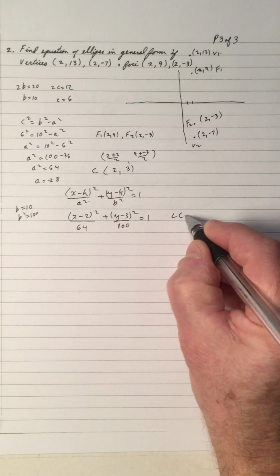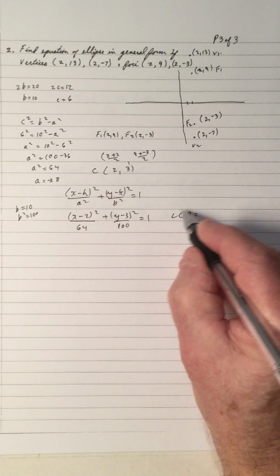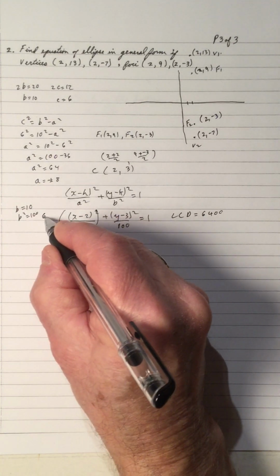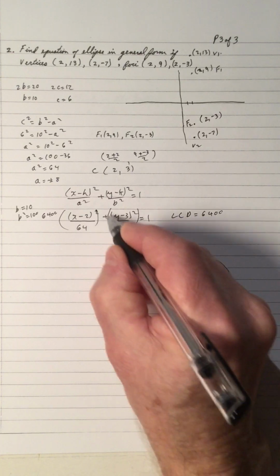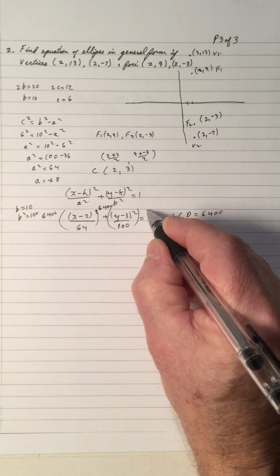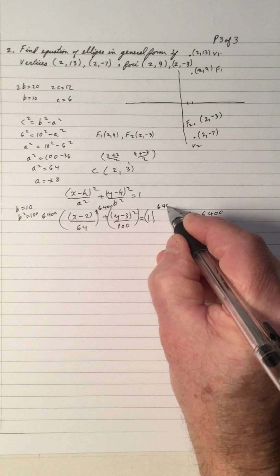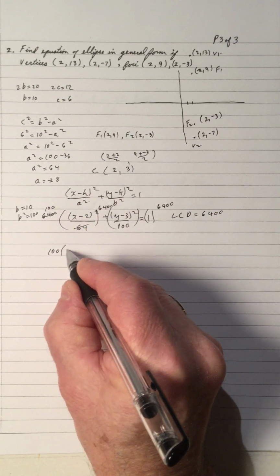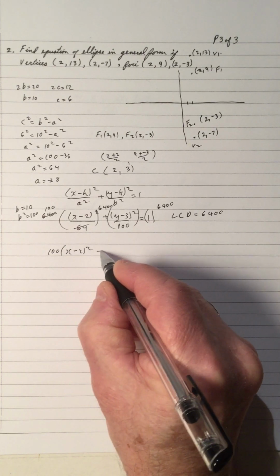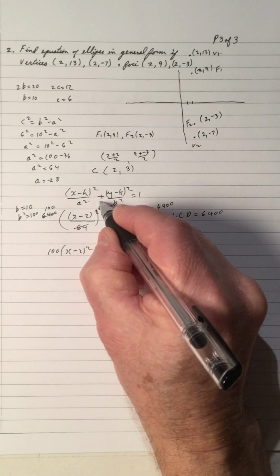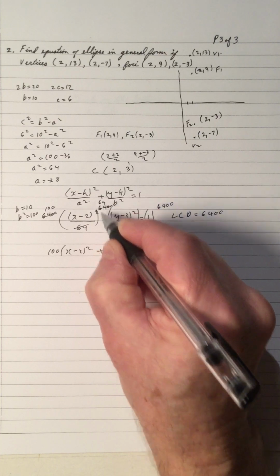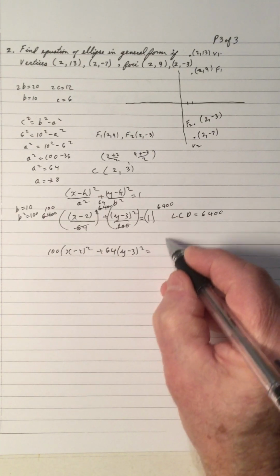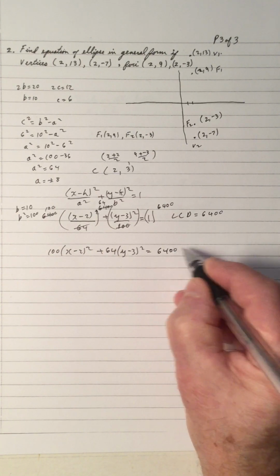Now I want the general form, so we have to find the LCD, which is 6400. So we multiply each part of the equation by 6400. That goes into that 100 times, so we get 100(x minus 2) all squared, and 100 into 6400 is 64, so we get 64 times (y minus 3) squared, equals 1 times 6400.